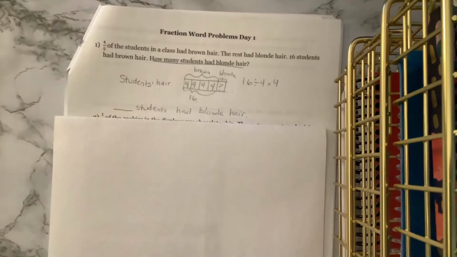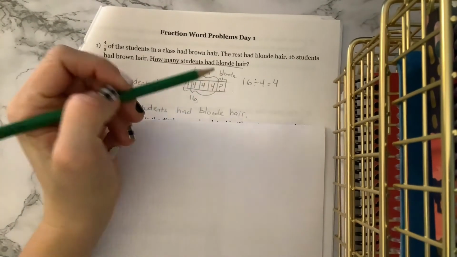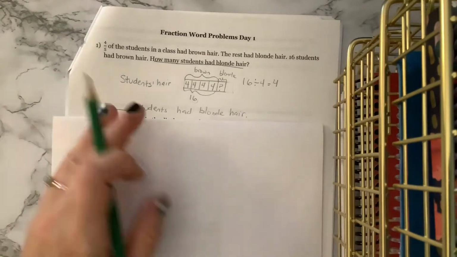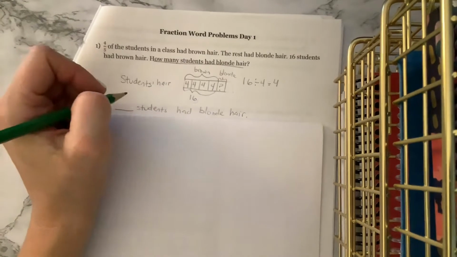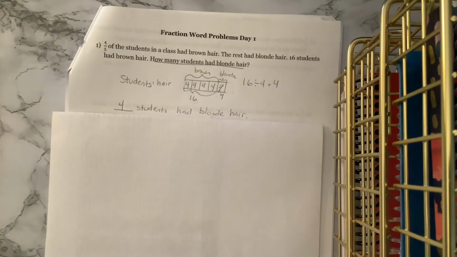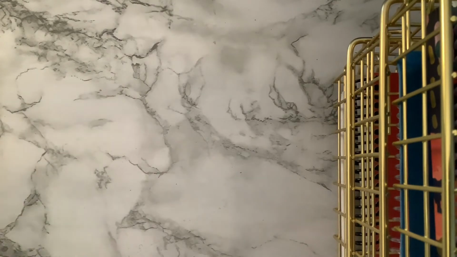And so now I said we do a multiplication problem, but as it turns out, our multiplication problem would be 4 times 1 because we just have one box. So how many students had blonde hair? 4 students had blonde hair. Excellent. Okay, we're going to go on to number 2. We're going to follow the same process, the same steps.